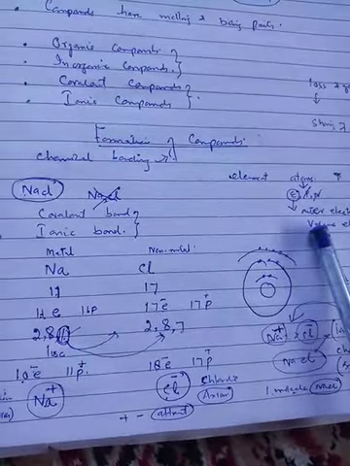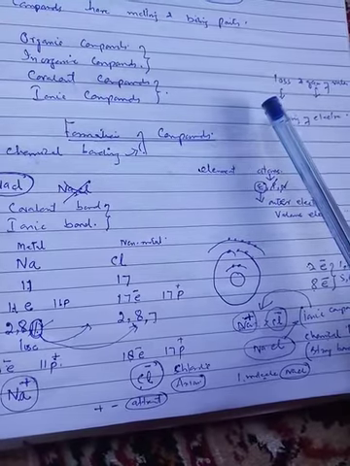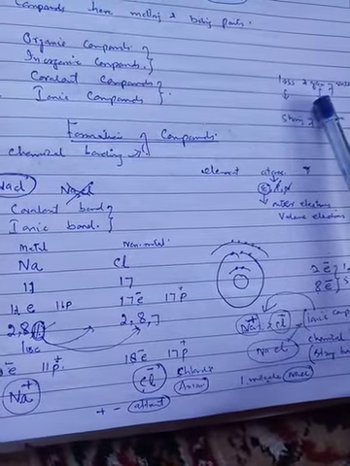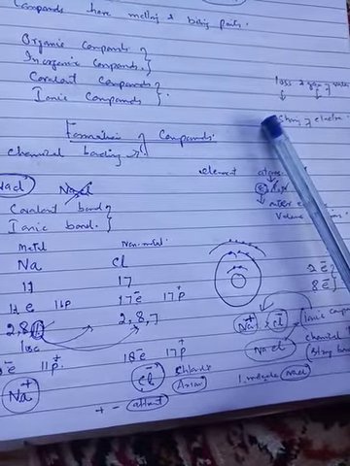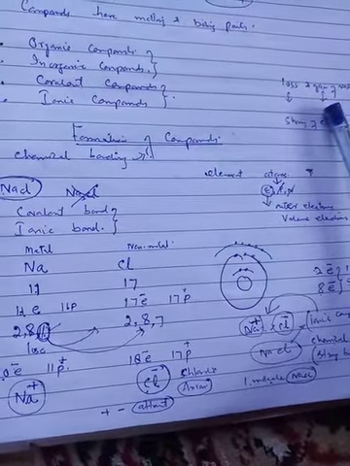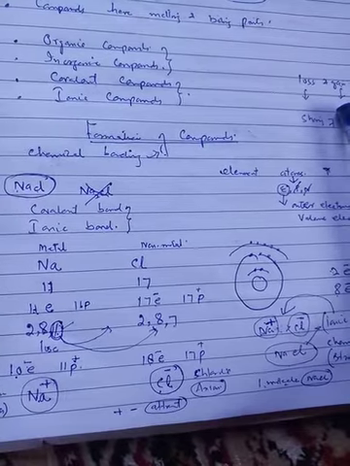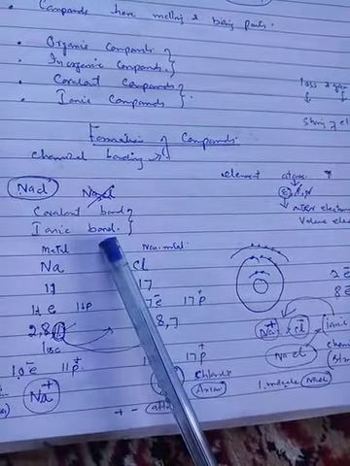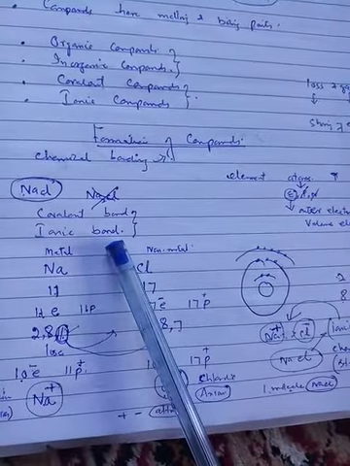Those compounds which are formed by the complete transfer of valence electrons from one element to another element, or by the loss and gain of valence electrons, such compounds are called ionic compounds.